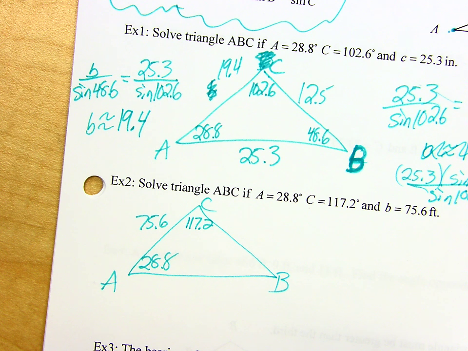Whenever we have a quiz or test on this, do you want us to still use the sine rule to find C, or can we just use the Pythagorean? You can't use the Pythagorean theorem. Oh, right, because it's not a right triangle.